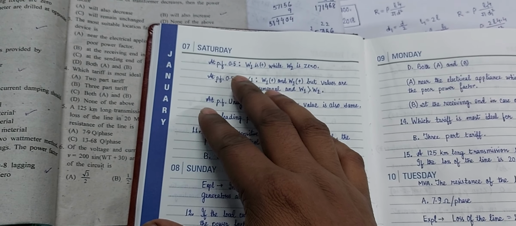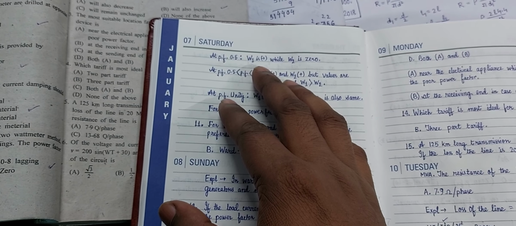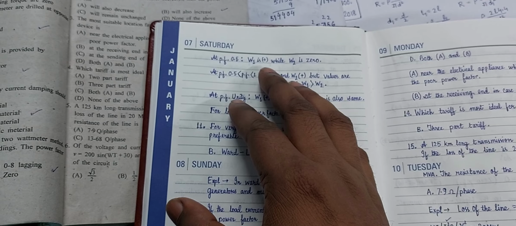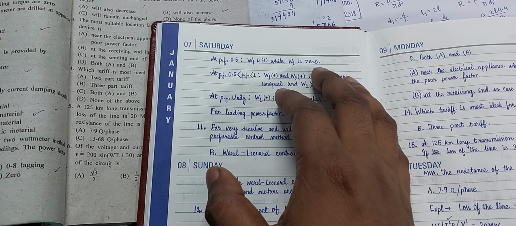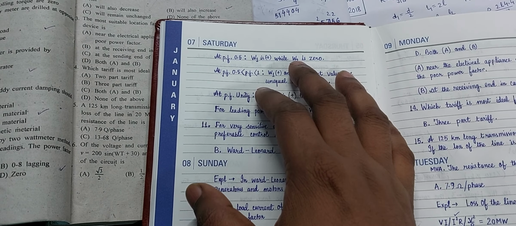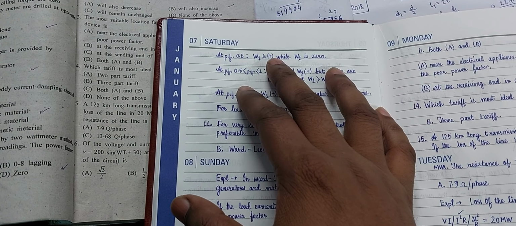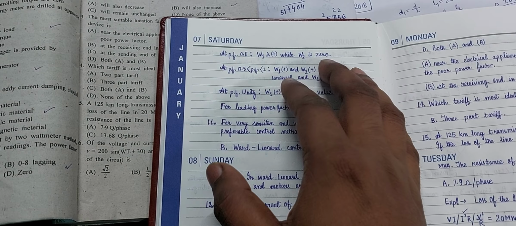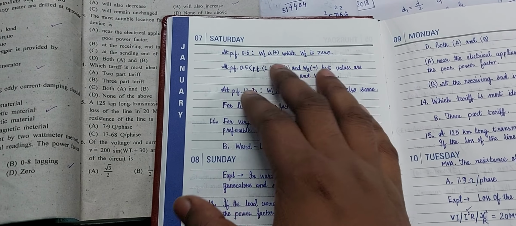And at power factor 0.5, wattmeter 1 will be positive while wattmeter 2 is 0 in case of lagging, and in case of leading, wattmeter 2 will be positive and wattmeter 1 is 0.